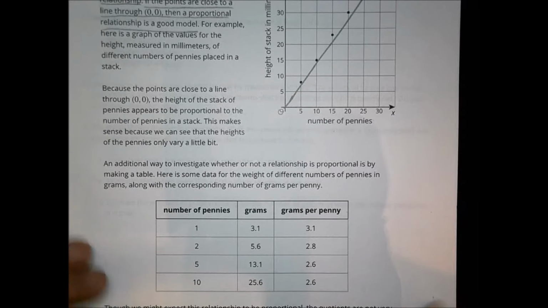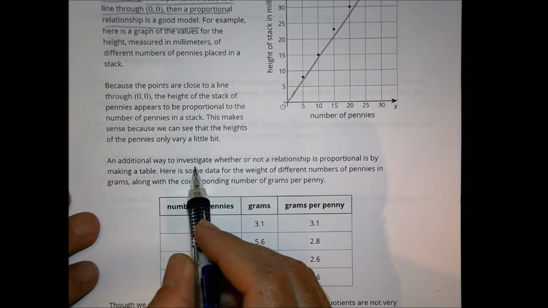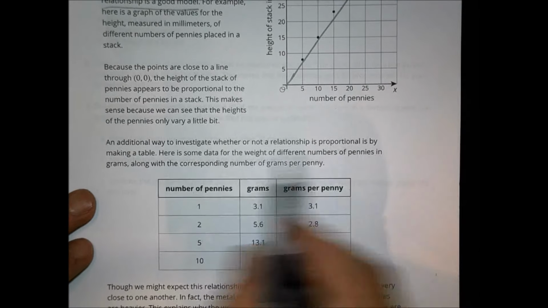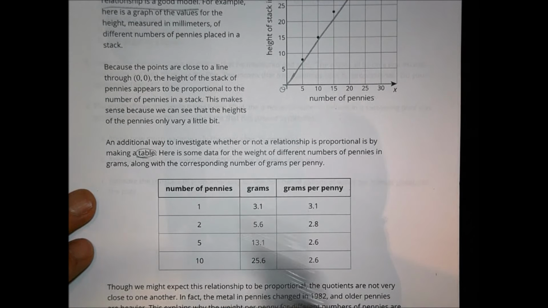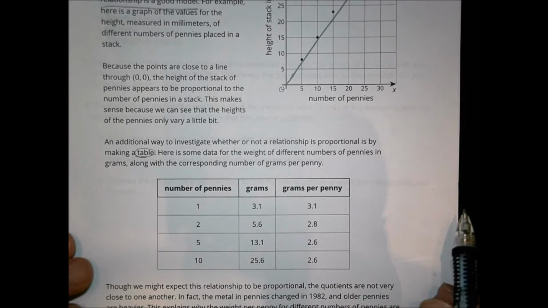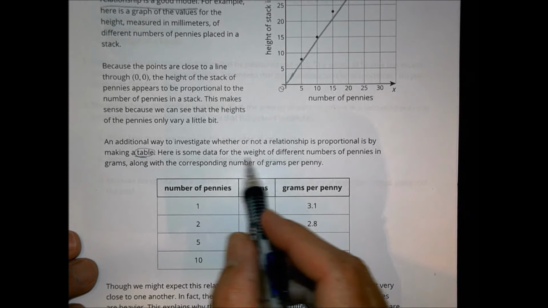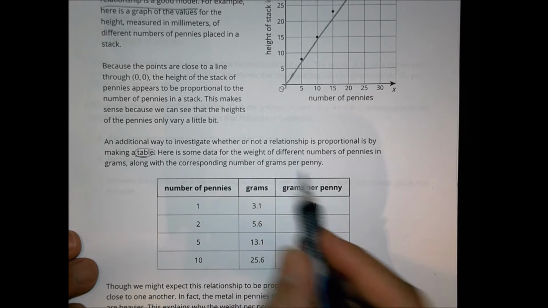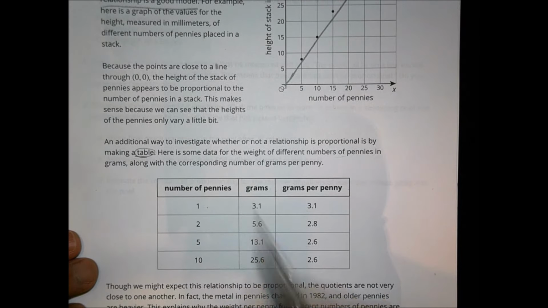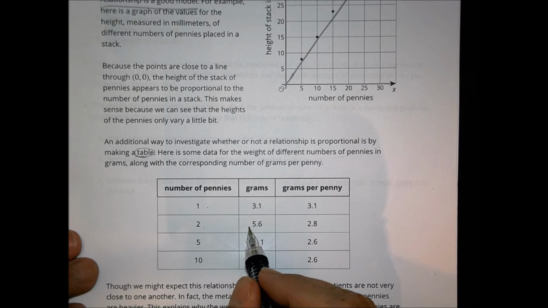An additional way to investigate whether or not a relationship is proportional is by making a table. Up top we have a graph, and here's a table. Both are great ways to decide whether it is proportional or not. Here's some data for the weight of different numbers of pennies in grams, along with the corresponding grams per penny. So 1 penny is 3.1 grams, whereas 2 is 5.6.